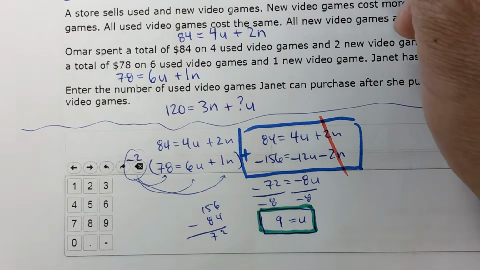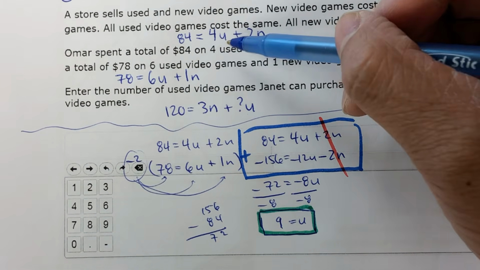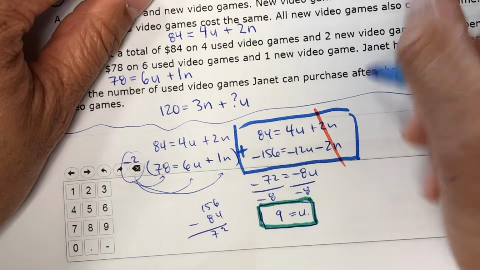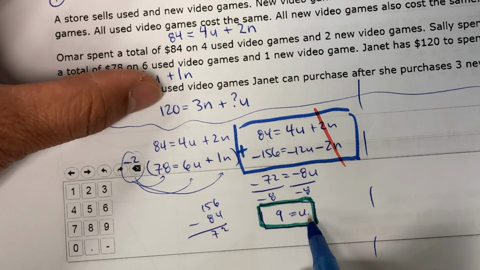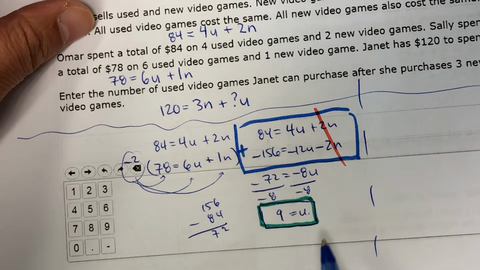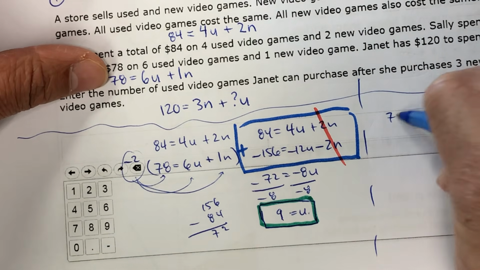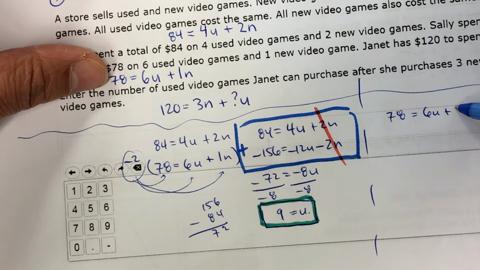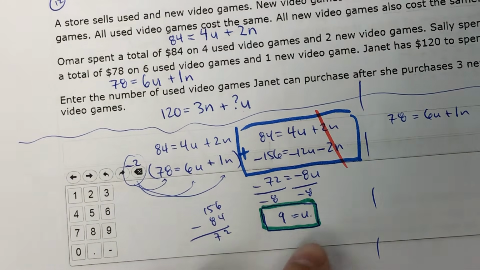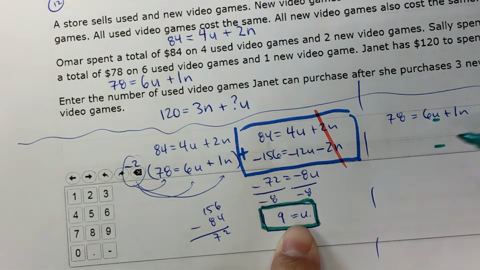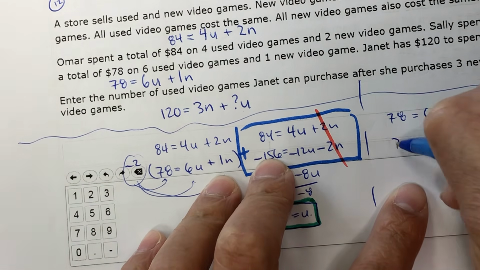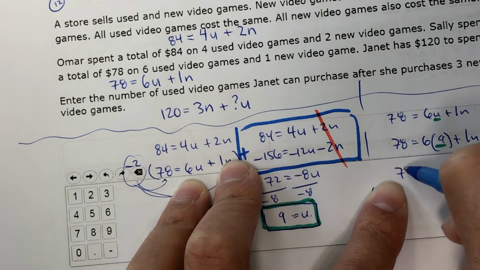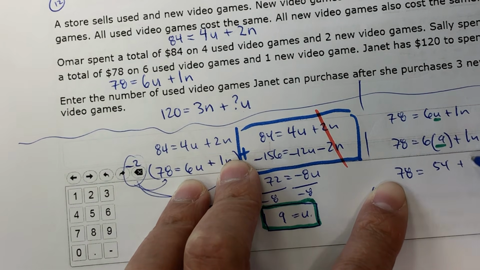So now you could pick any of these equations to work with. We know that a used game costs $9. I want to figure out how much a new game costs. You could pick any equation you want. I'm going to choose the one that says 78, just because the number for the new game is going to be... so this right here is going to cost $9. 6 times 9 is 54.